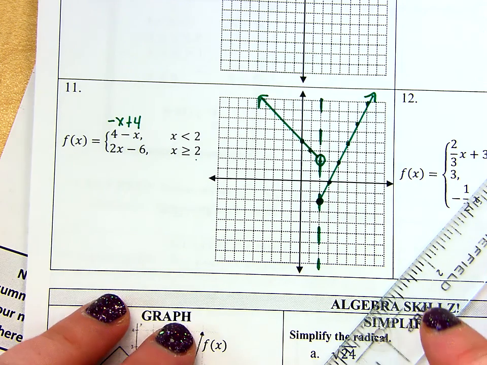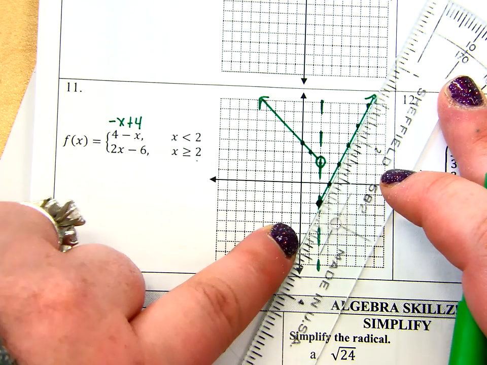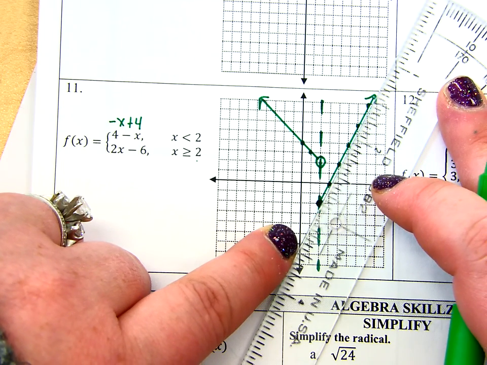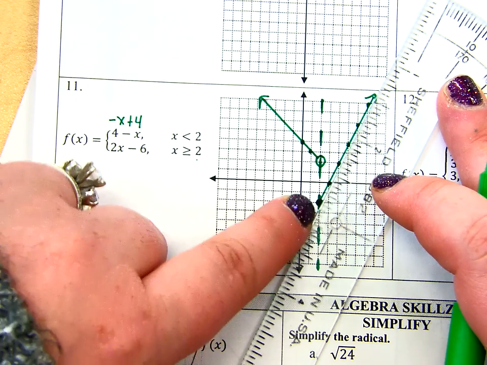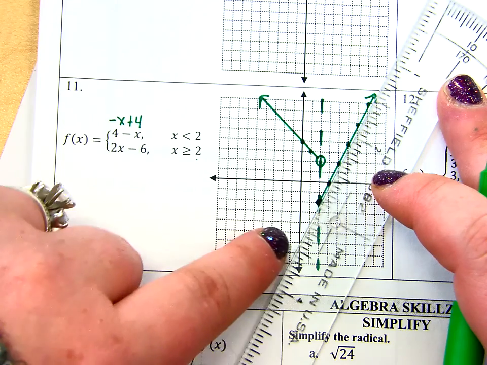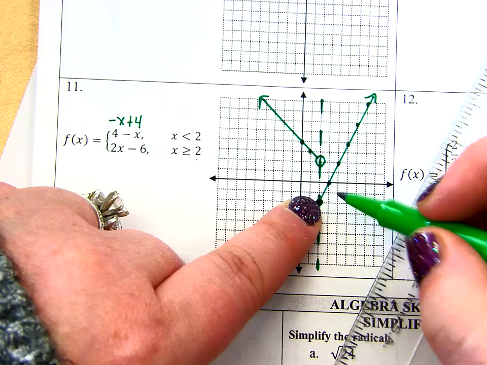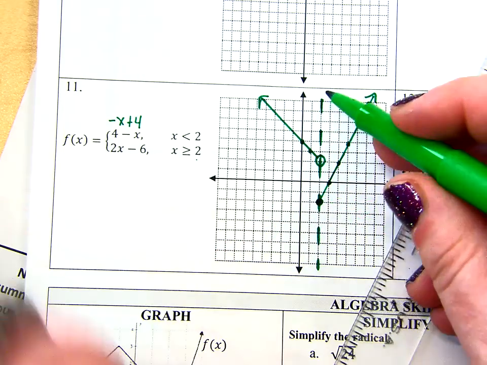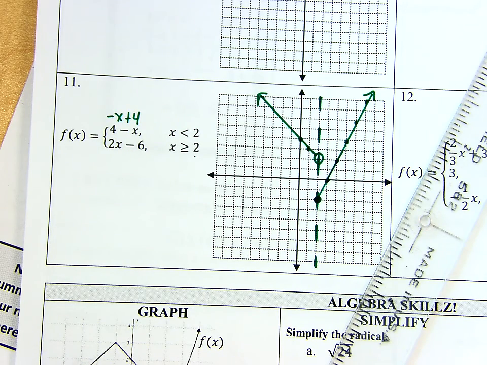If this line had kept going, if you had extended it over here, it would have crossed my y-axis at negative 6. But I can't draw it over here. I can't draw this piece. But if you prefer, you can start at negative 6 and go up 2 over 1, up 2 over 1, up 2 over 1, and then just draw the line after you hit this vertical line. If that's easier for you, you could do it that way.